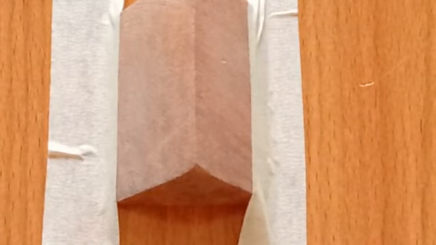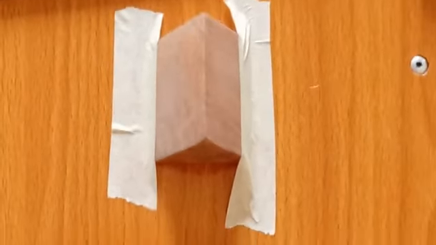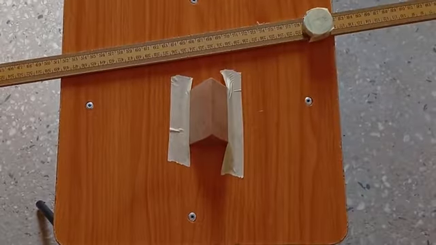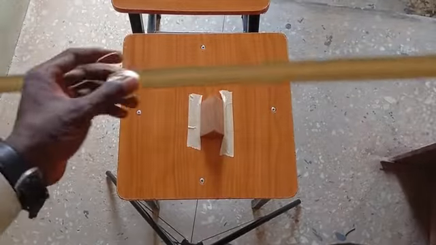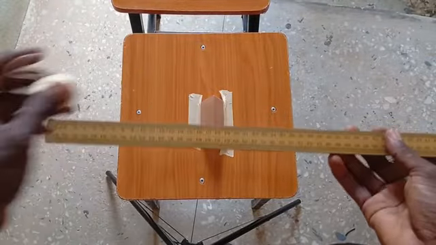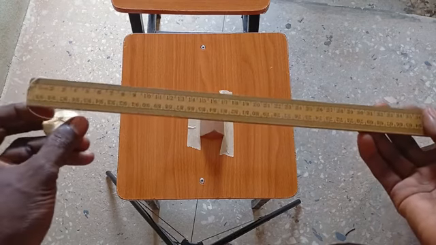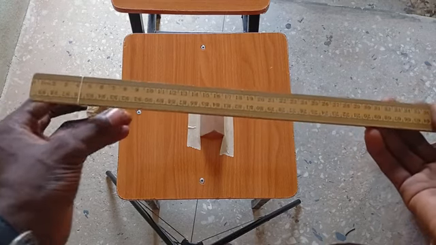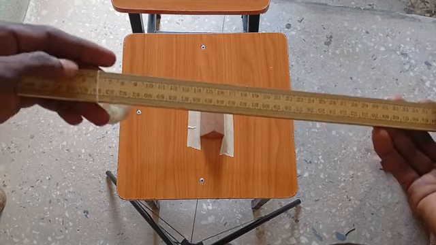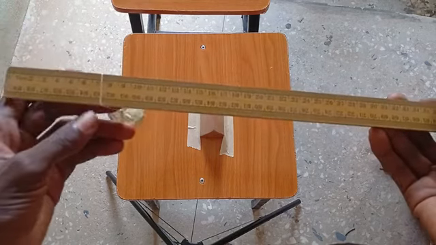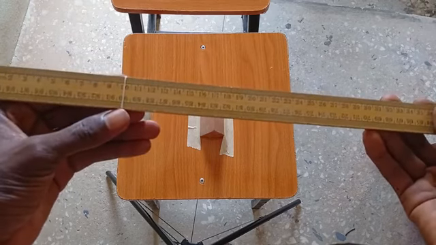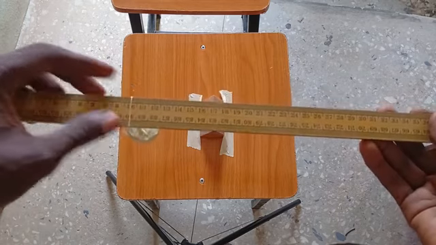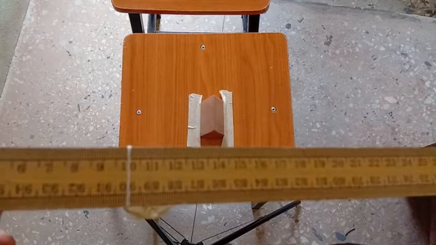So look at it critically. At 10 centimeter mark, meaning from here, this is 0, this is 5, shift it to 10. So here's the 10 centimeter mark.